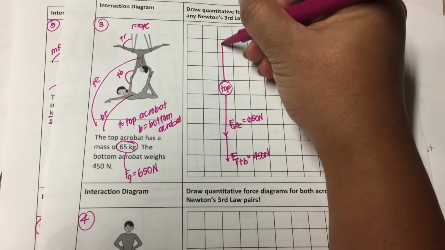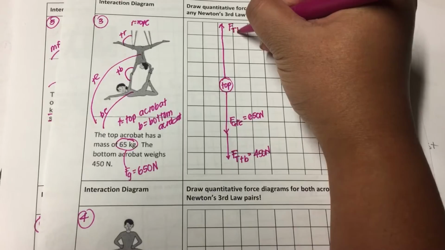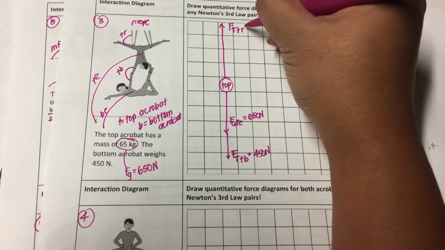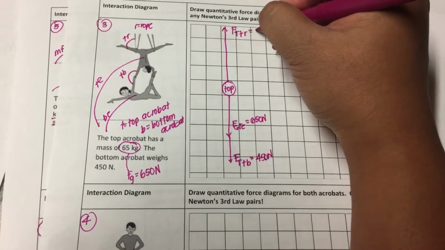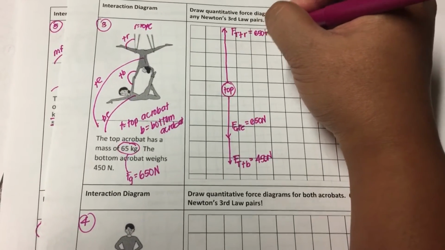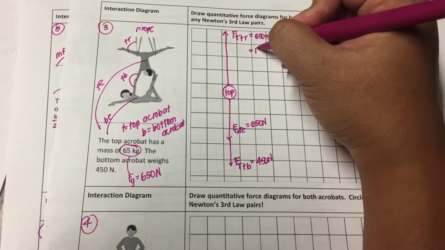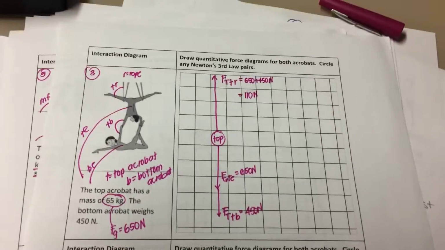Then the rope is pulling the top acrobat and the bottom acrobat. So it's the rope that's acting at 650 plus 450, so 650 plus 450 newtons is 1100 newtons. And so that's for the top acrobat.